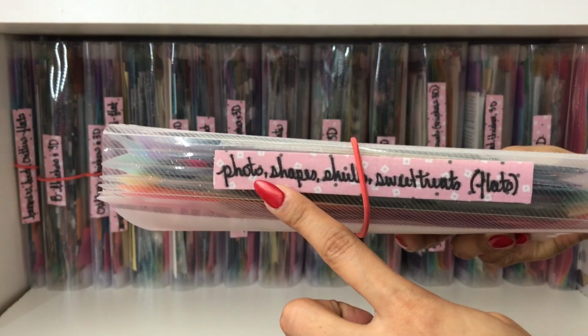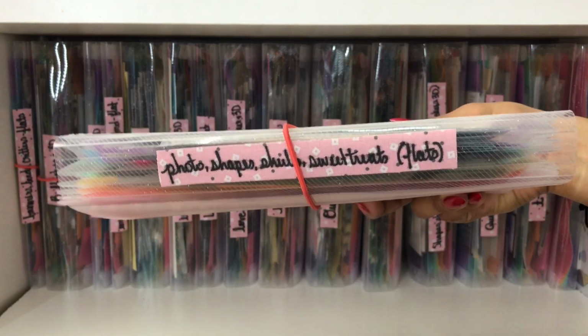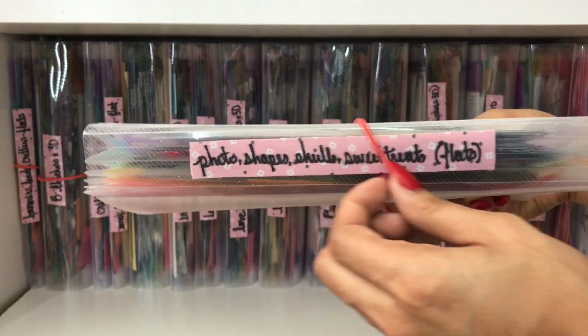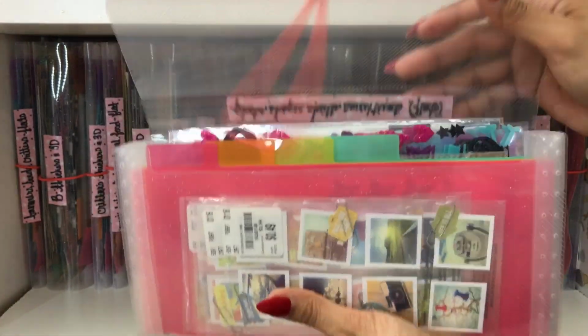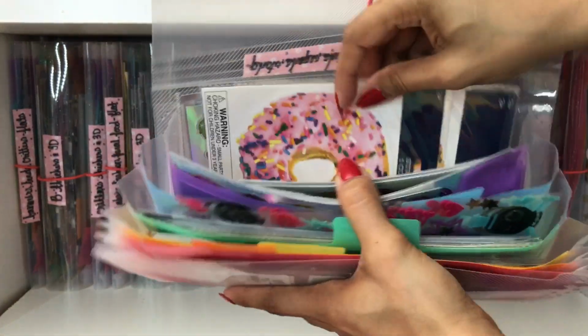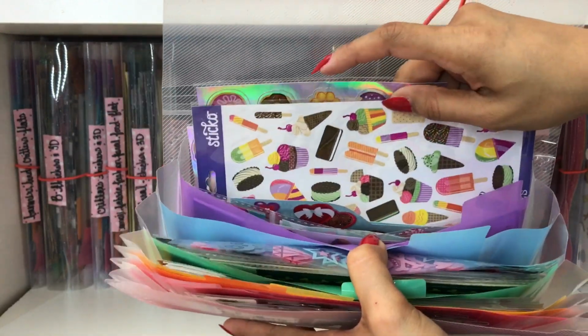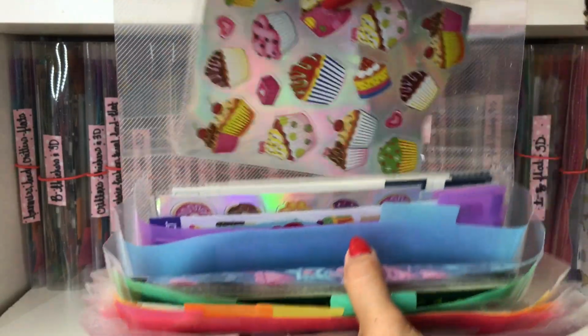Now, photos is anything that is landscape or realistic looking. Shapes, again, it's the flat stickers that are in shapes. Skull stickers, sweet treats, and flats. So we're gonna take a look inside this one. Super simple to understand, guys. You can see here, sweet treats is anything that is cakes, cupcakes, ice cream, anything related to that. And you can see I cut this one down.